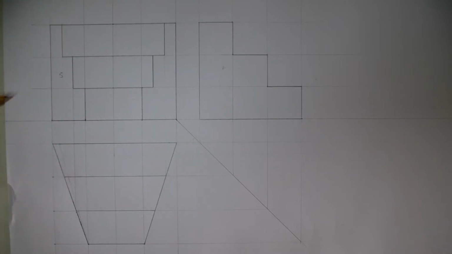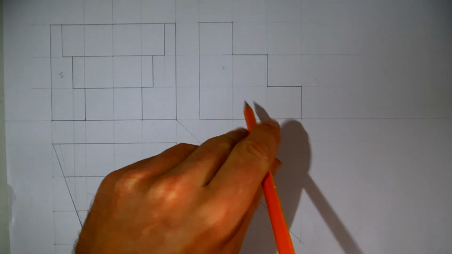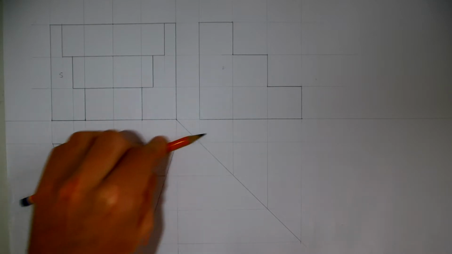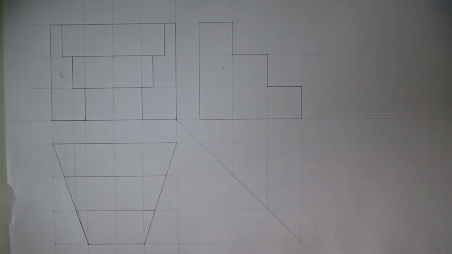I can see here, this is my S, but I can't look directly at it in the elevation because it's at an angle. It's also at an angle in the end elevation, but in the plan, I have this straight line here, okay? And that's going to allow me to look directly into it and project up to here, where I'm going to draw out the shape.